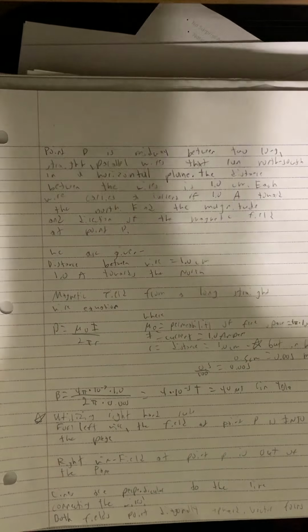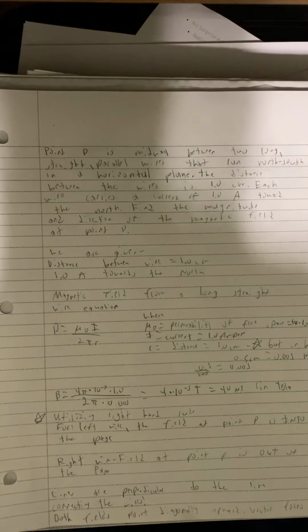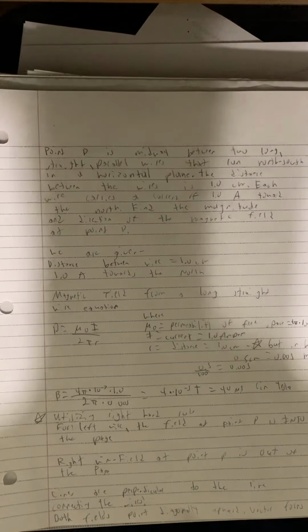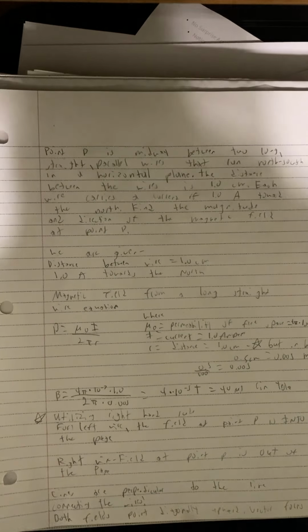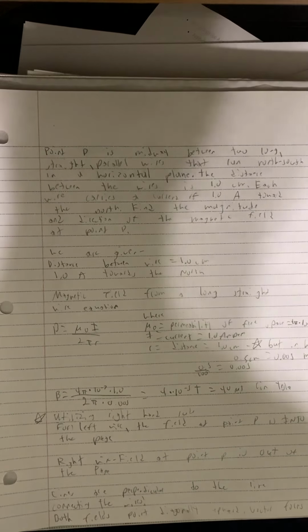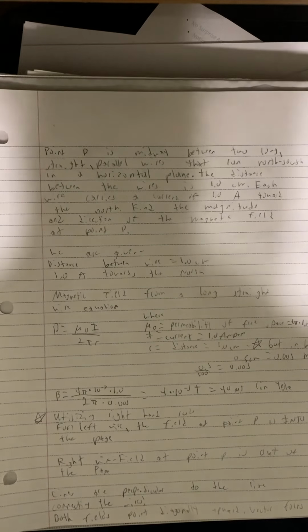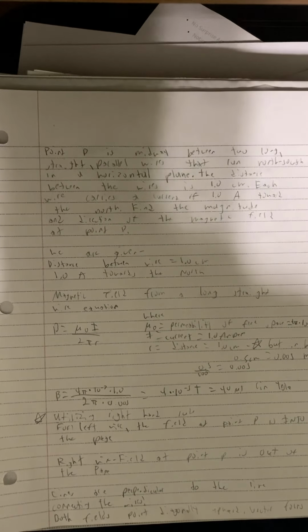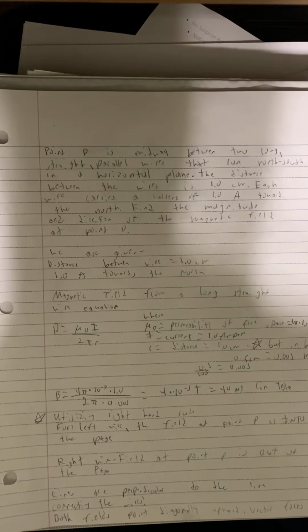Plugging this into the equation, we receive 4 times 10 to the negative 5 Tesla, which is equal to 40 microtesla. Now we're going to need to utilize the right-hand rule to determine the direction of the magnetic field. For the left wire, the field at point P is into the page. It's also important to note that when you're using your thumb, that is the direction of the current. Regardless, for the right wire, the field at point P is out of the page.